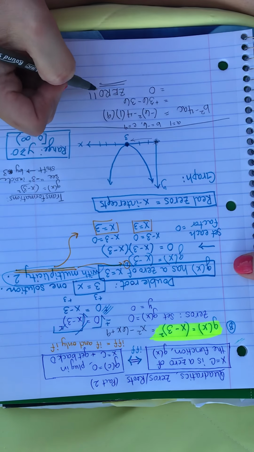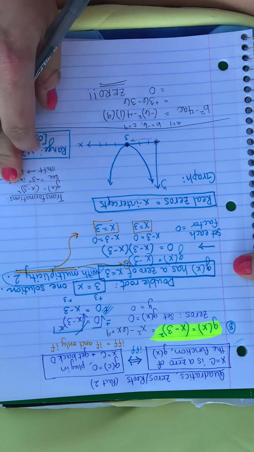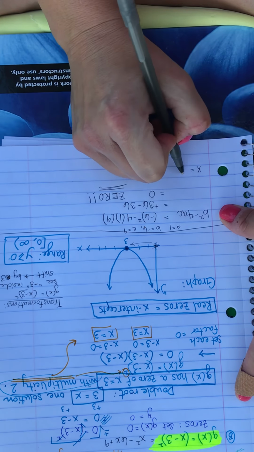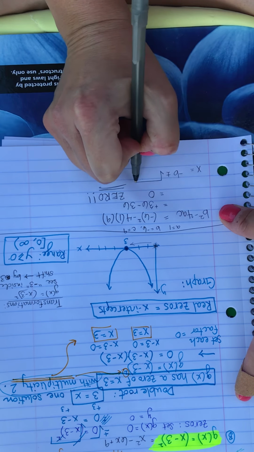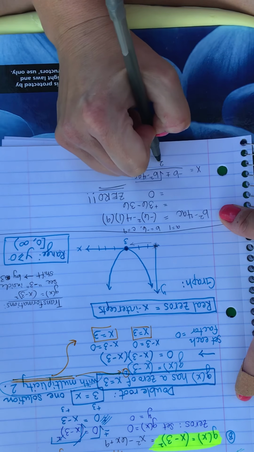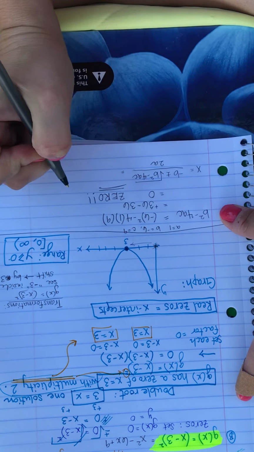So when your discriminant's 0, what does that mean for your quadratic formula? Your quadratic formula is x equals negative b plus or minus the square root of b squared minus 4ac, all divided by 2a. So what does that mean?